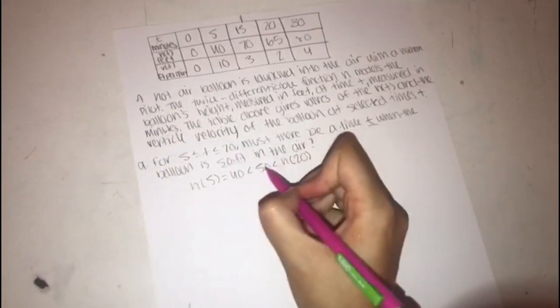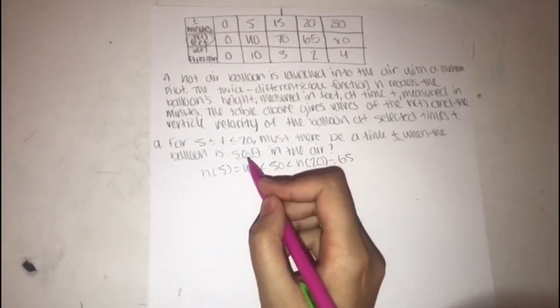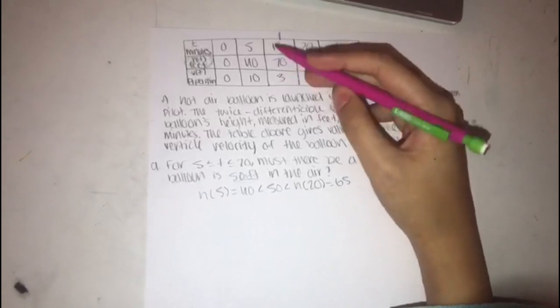And so we're looking at 50 feet, which would be right here, h of 20, and h of 20 equals 65, because we're focusing on the feet, since it's asking for the time t when the balloon's 50 feet. Now I say yes. How I found it is because we're talking about 50 feet. Between 40 and 65, we have 50 feet in the middle, right? If it was like 70, then we would say no, because 70 is bigger than 40 and 65. So it wouldn't make any sense. And this is your answer for this problem.